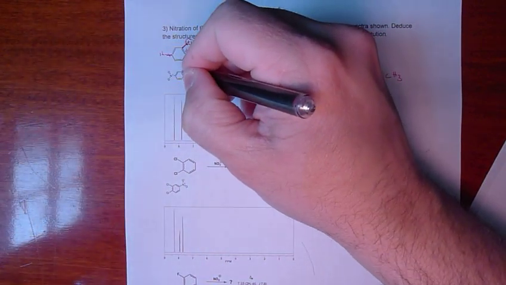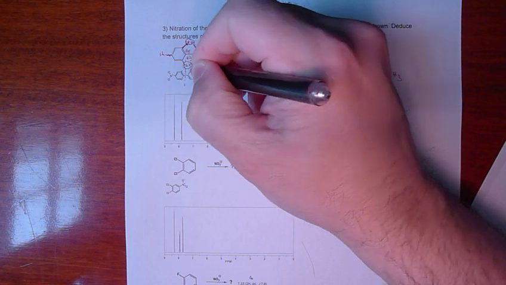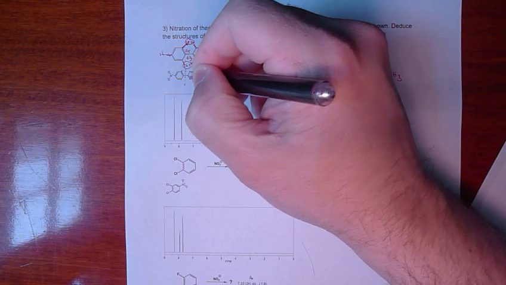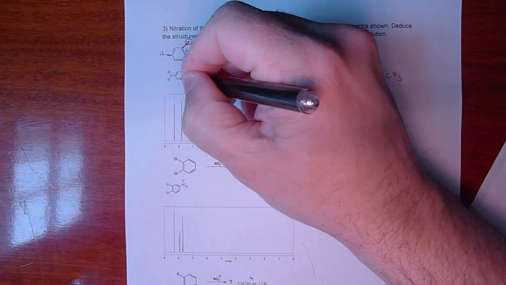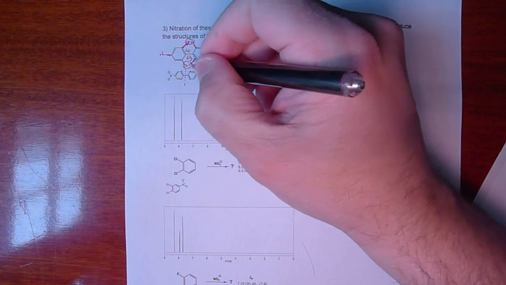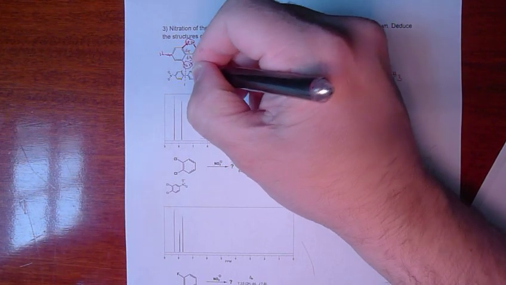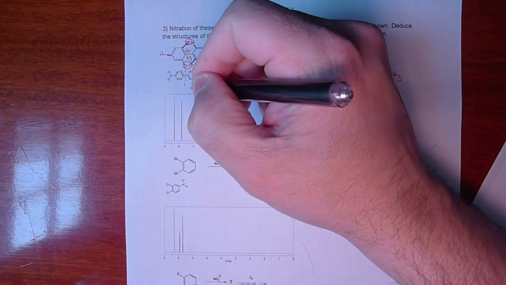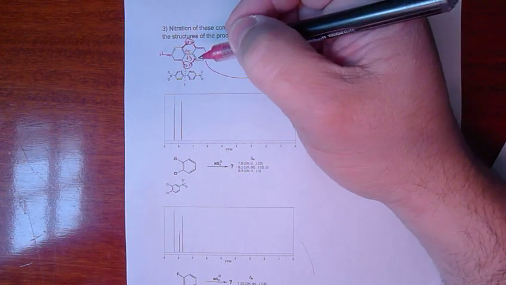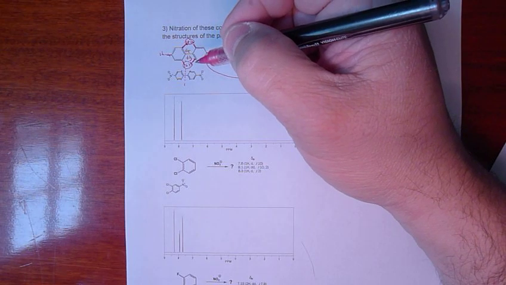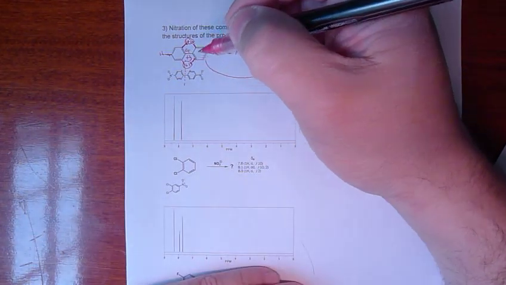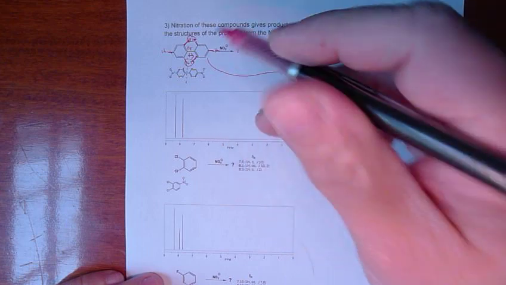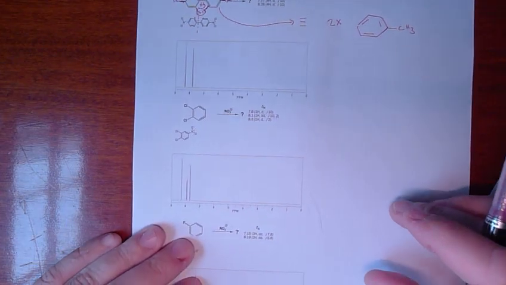So that means that this hydrogen, this hydrogen, this hydrogen, and that hydrogen are all equivalent. They are identical. And this hydrogen, this hydrogen, this hydrogen, and this hydrogen are equal also. Okay. So then you come up with this structure and you can rationalize the NMR spectrum.